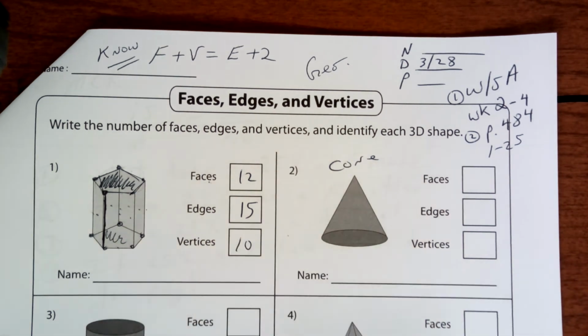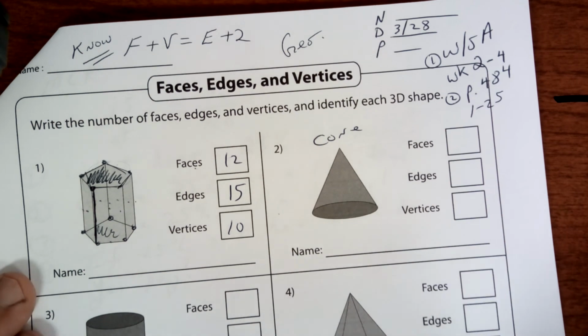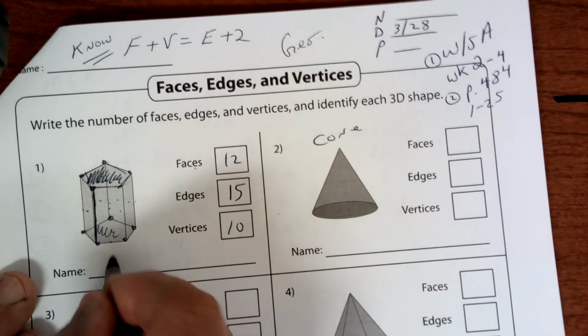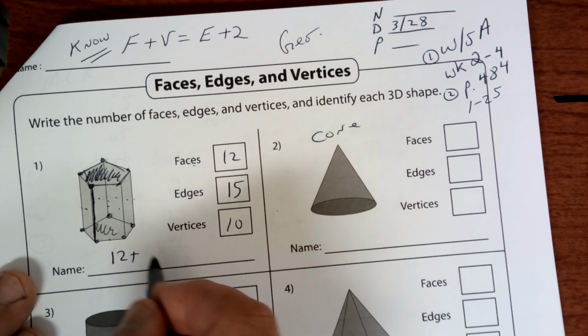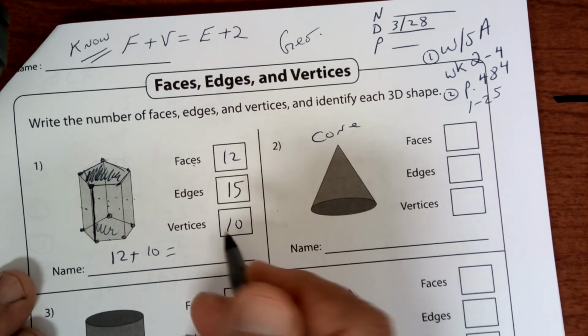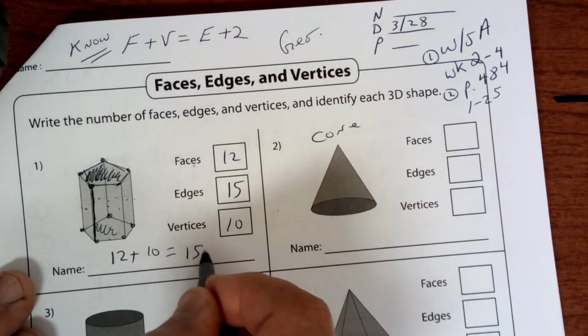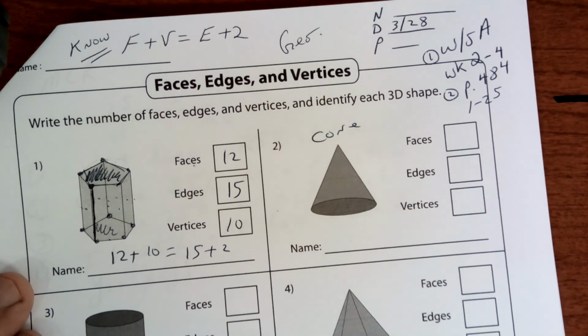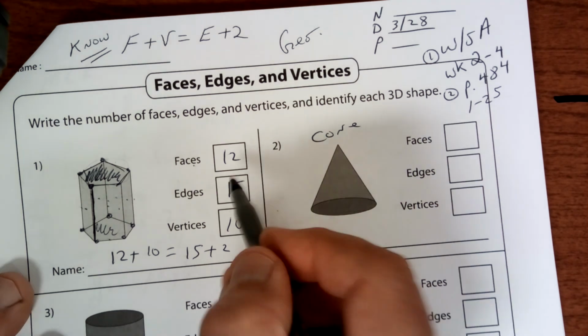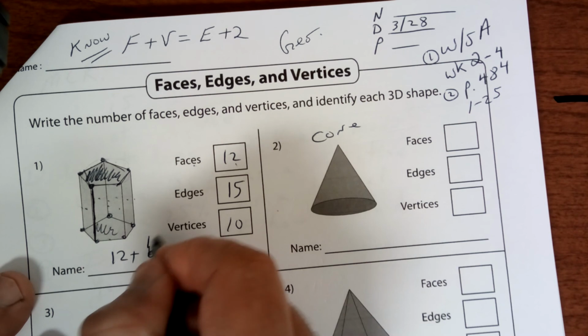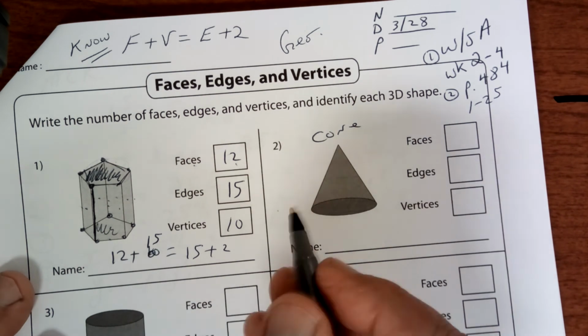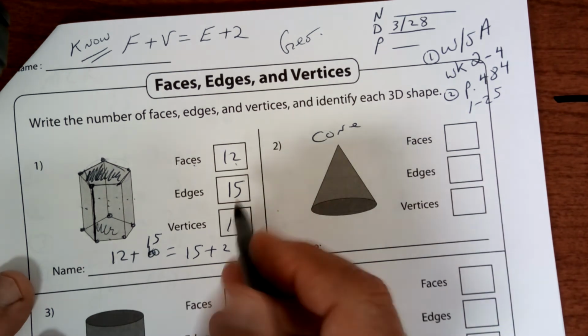And let's just check it with the formula. So faces plus vertices is equal to edges plus 2. And if you do that, let's see what we have. Faces plus edges. Okay, so this should have been 12 plus 15 is equal to vertices. All right, let me back up.